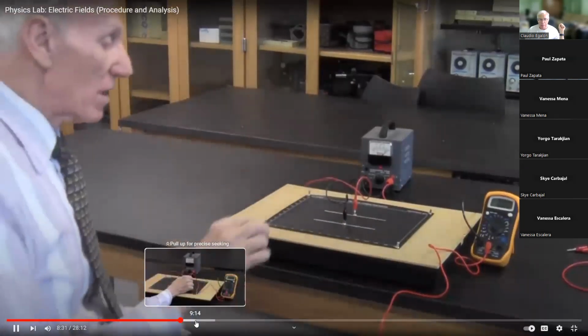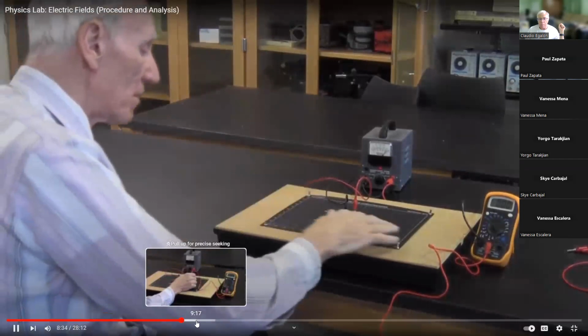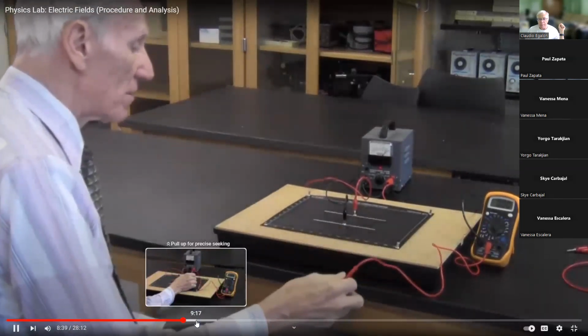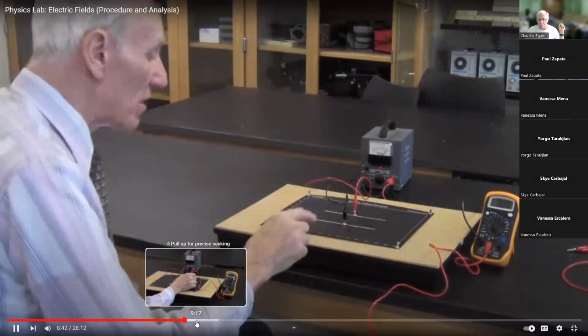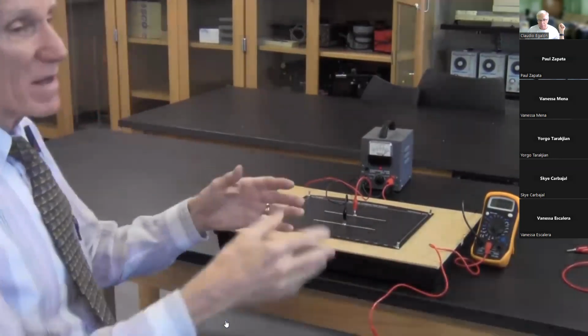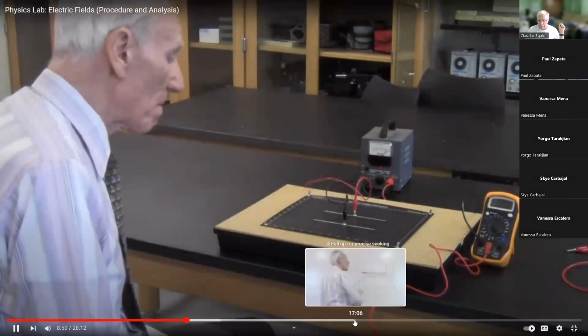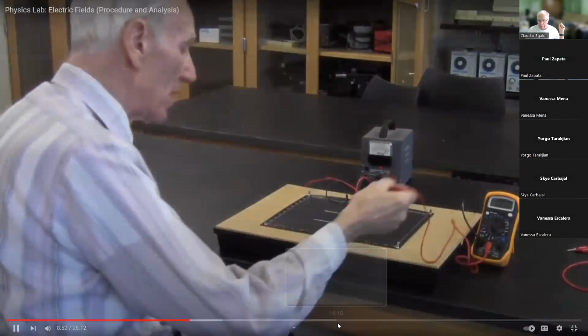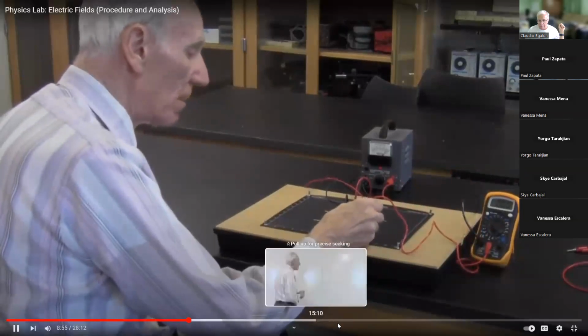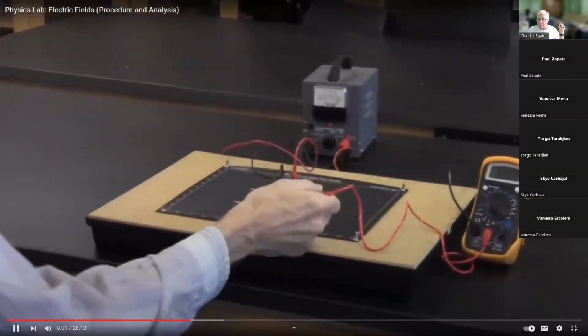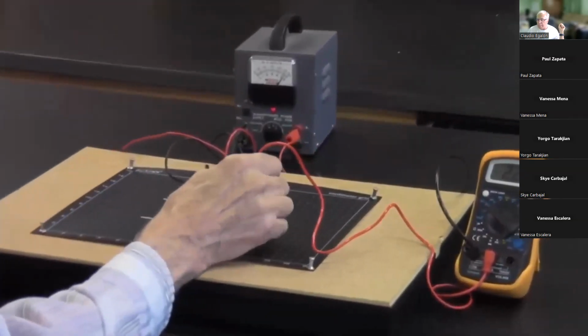So we're going to use pieces of chalk and we're going to mark on this grid, which is by the way a centimeter by centimeter grid. We're going to mark on this grid where many of the points are that are 1 volt, 2 volts, 3 volts, 4 volts, and 5 volts. Okay, so let me take this and look over here. That's 0 volts. We checked that before. This is about 6 volts. We checked that before. So somewhere in the middle ought to be about 3 volts.